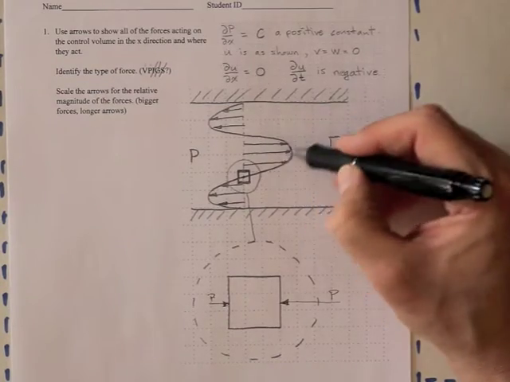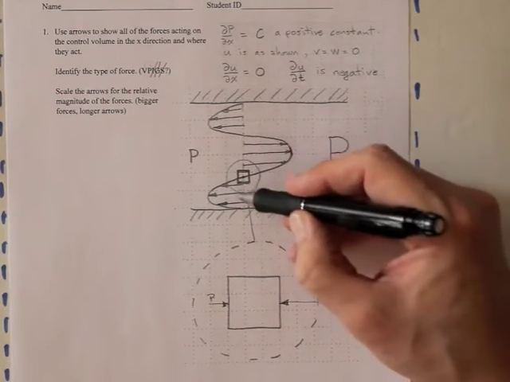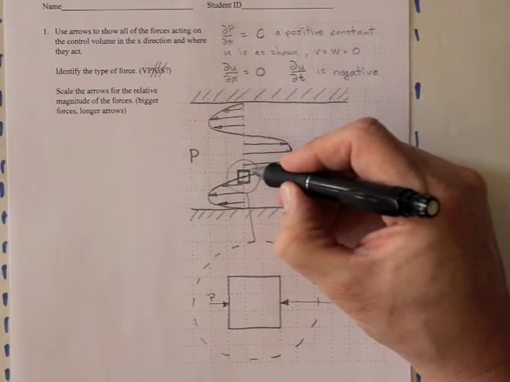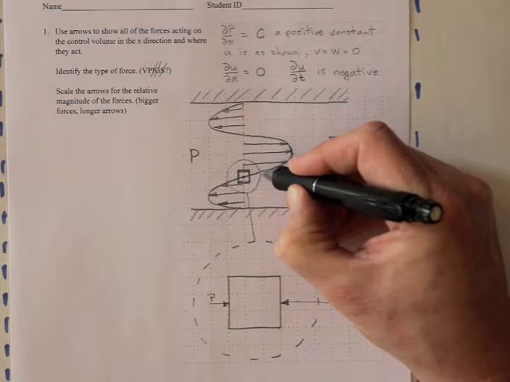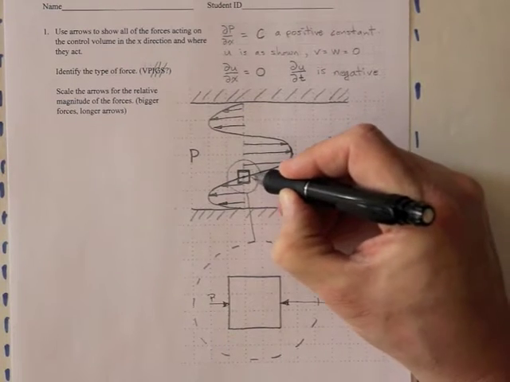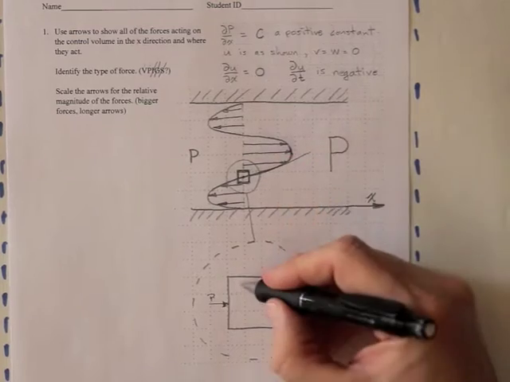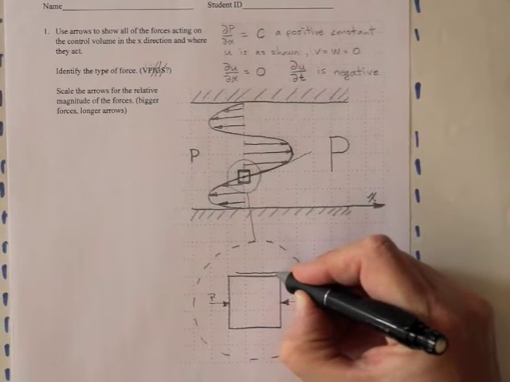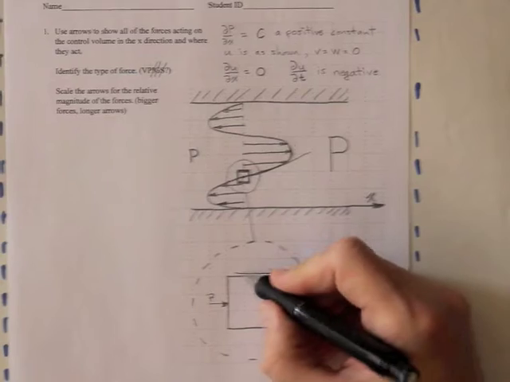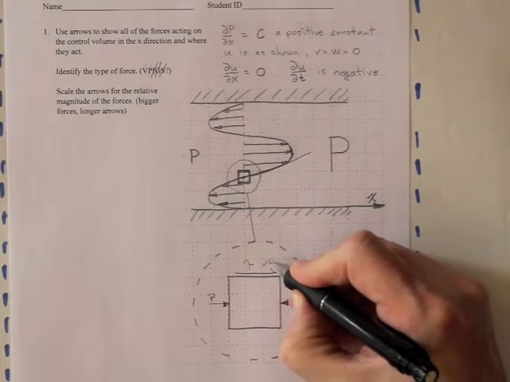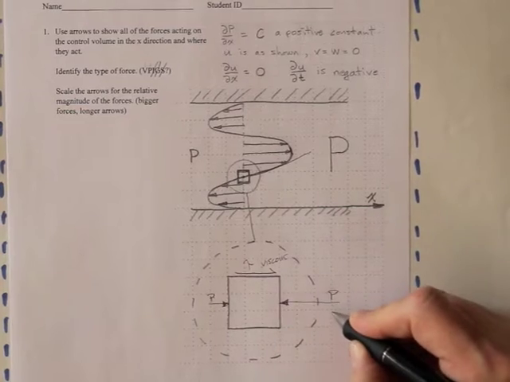The fluid on top is moving in the positive direction. The fluid on the bottom is moving in the negative direction. There's a velocity gradient, and if we look here, there's that velocity gradient. That's the magnitude of that velocity gradient, and that indicates a shear stress in this direction. So that was a viscous stress, and this is pressure.